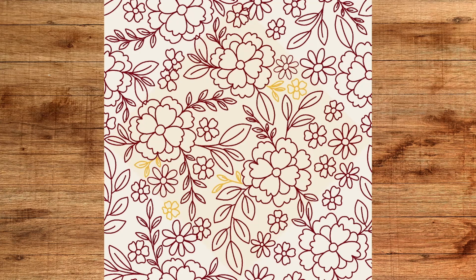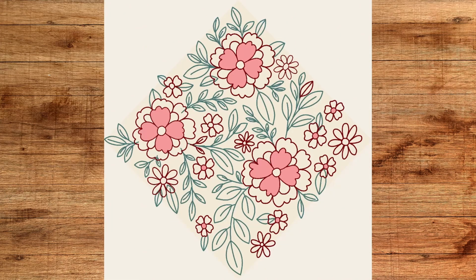In this class, we will explore the process of transforming hand-drawn motifs created in Procreate into stunning patterns using Adobe Capture and Affinity Designer. Don't worry if you are not an expert, I am here to help you every step of the way.